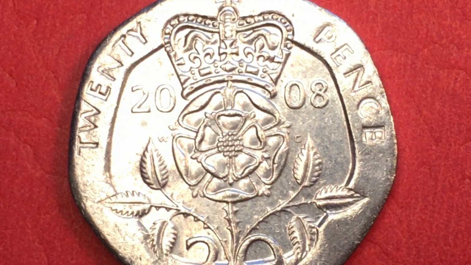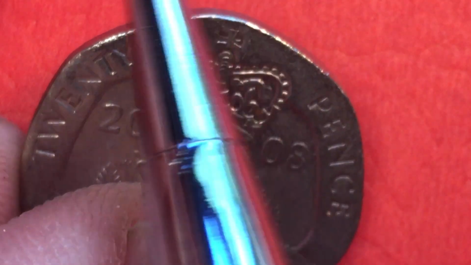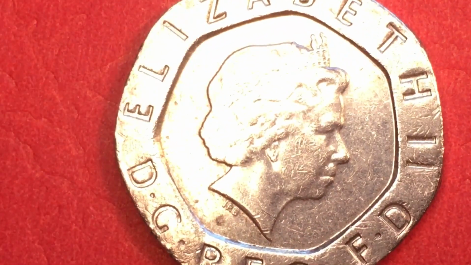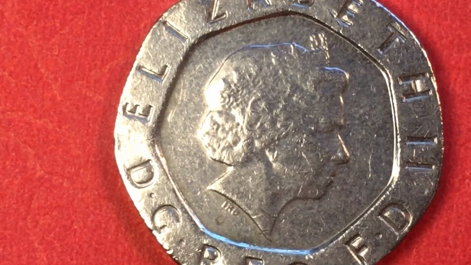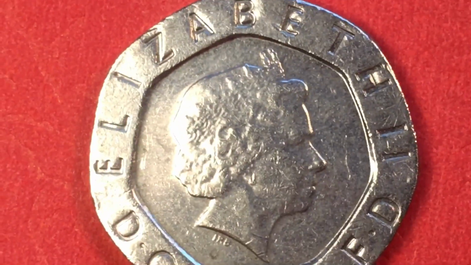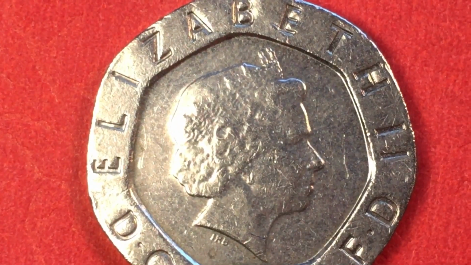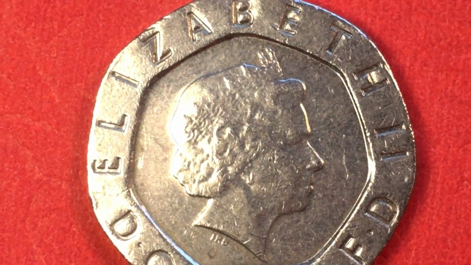Now this coin is not a round coin. It's an equilateral curved heptagon. It has a smooth edge, and if we look at it, we can kind of see the edges on here. Then if we go to the front, we see that it is the Ian Rank-Broadley fourth portrait of Queen Elizabeth, and we can tell that by looking right down here underneath her neck, where it says IRB, Ian Rank-Broadley.